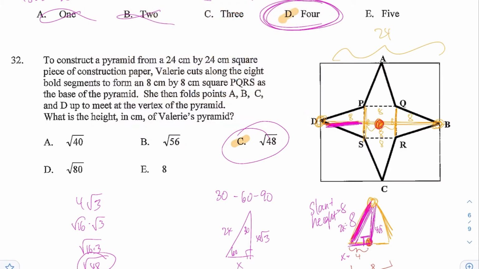So you have to be careful. This 8 here is actually called the slant height of this pyramid. So if you draw this in 3D, the slant height of 8 would actually go from the top of the pyramid down to the middle of one of the edges.